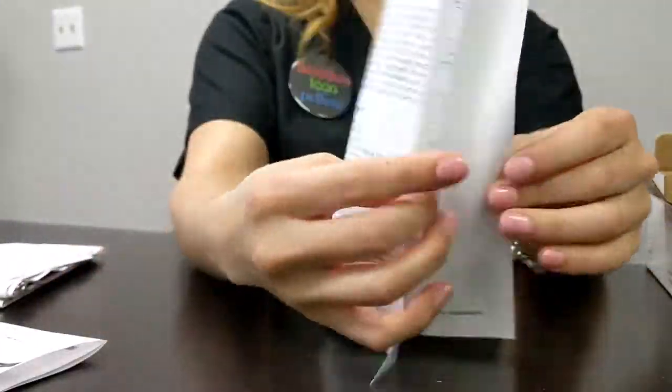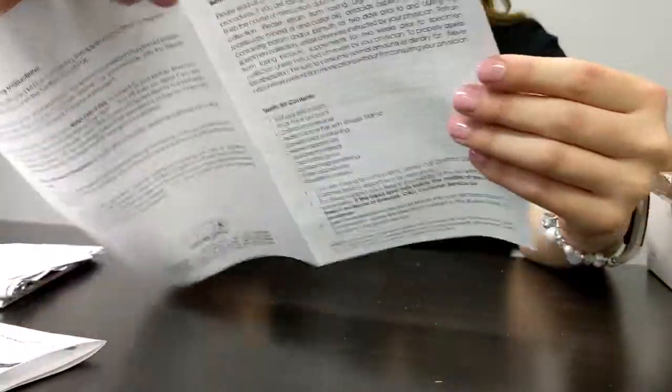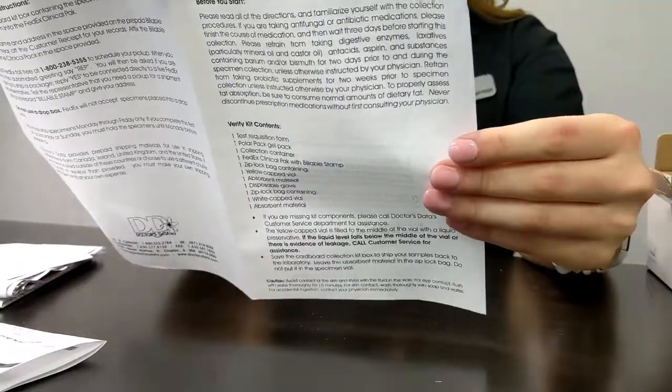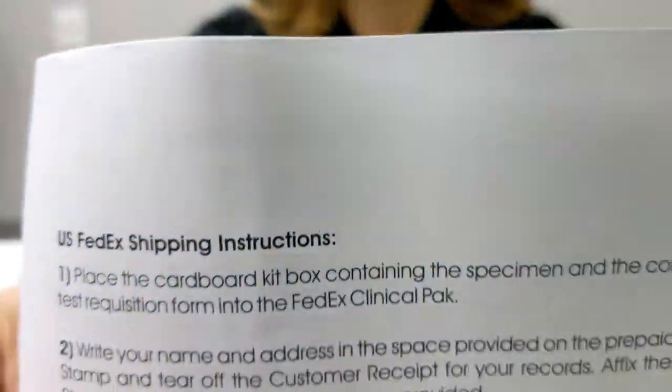There is a little booklet, like I said before, that has all of these directions in there. So in case you have any questions, you can refer back to your directions here. And you'll see that they actually have little diagrams, if you will, inside. No pictures. The back goes over the shipping instructions.